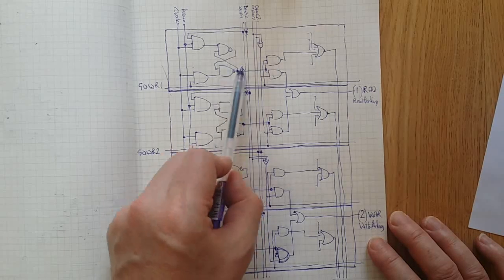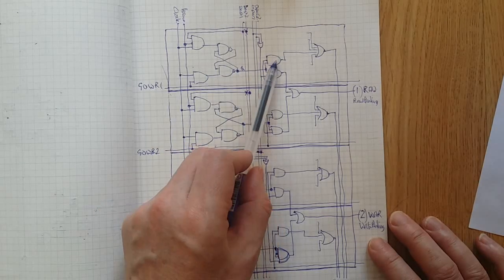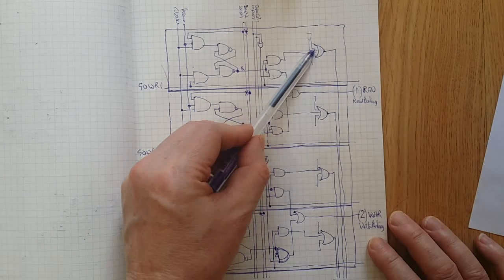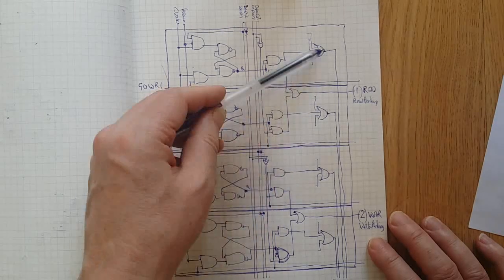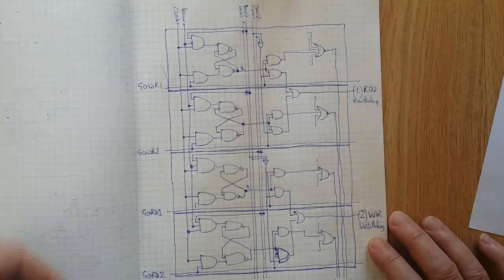This Q is set, the go write is set, therefore this AND gate goes high in that OR gate for all register 1 in this entire column.